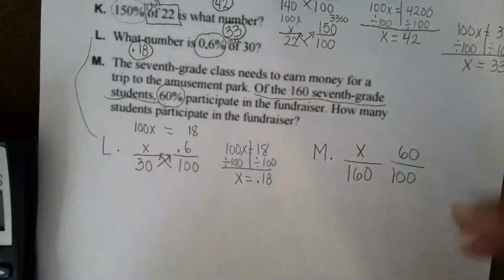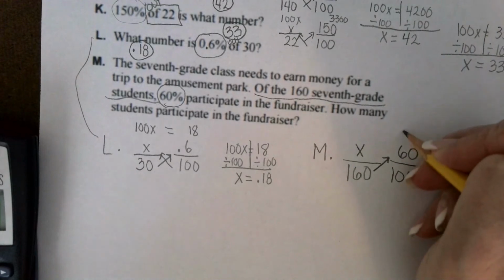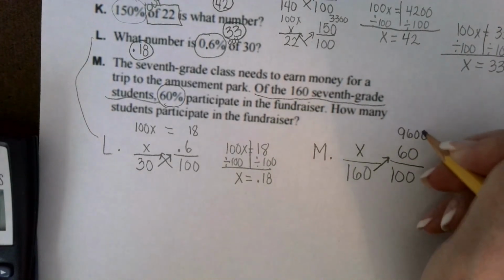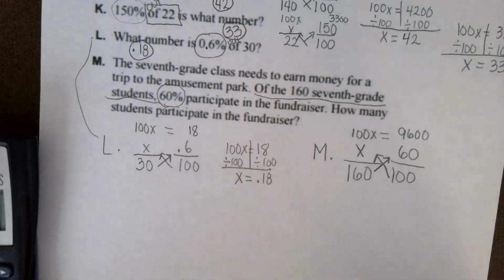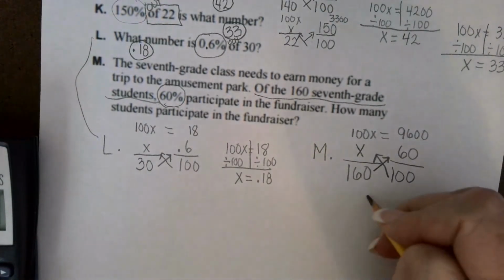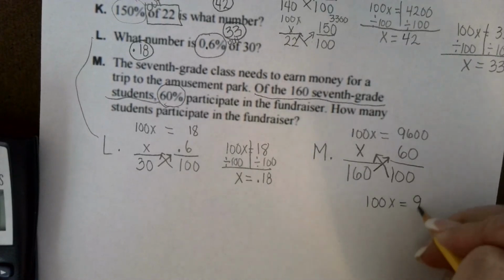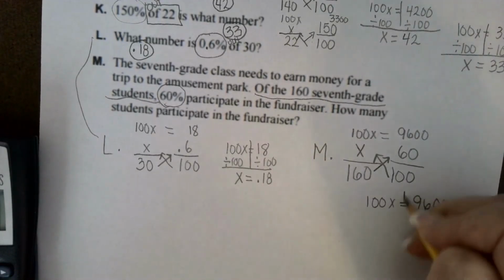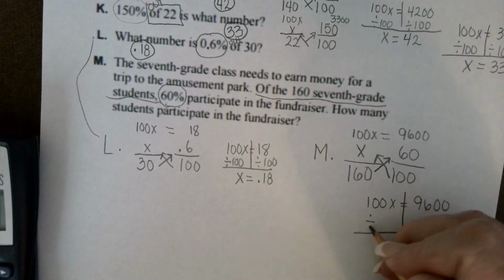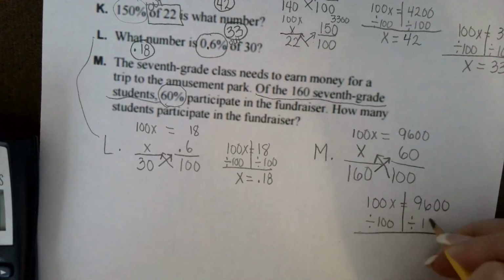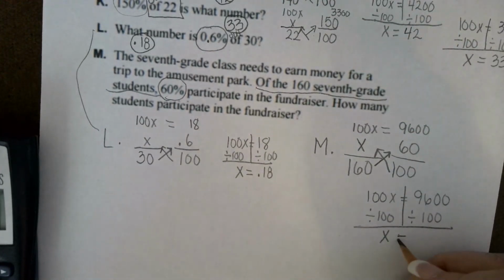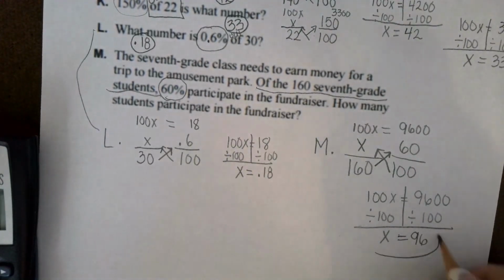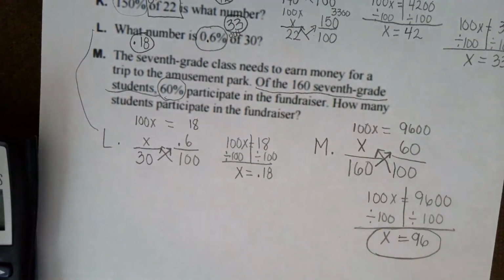So 160 times 60 is 9,600. 100 times x is 100x. Those two things are equal, so we have 100x is equal to 9,600. We divide by 100 on both sides of the equation. 100 divided by 100 leaves you with just one x. And 9,600 divided by 100 is 96. So 96 students participated in the fundraiser.